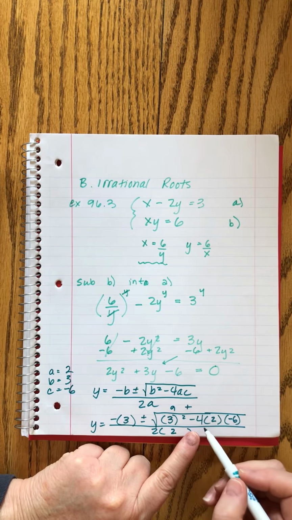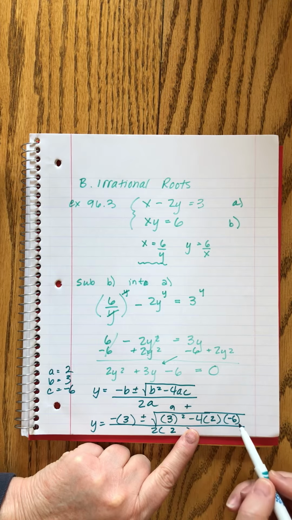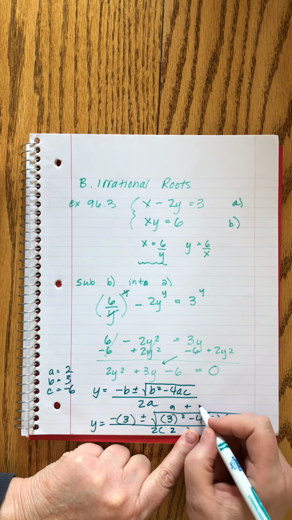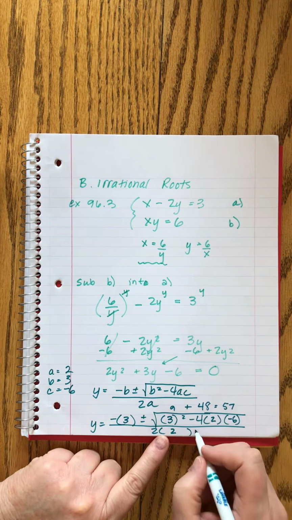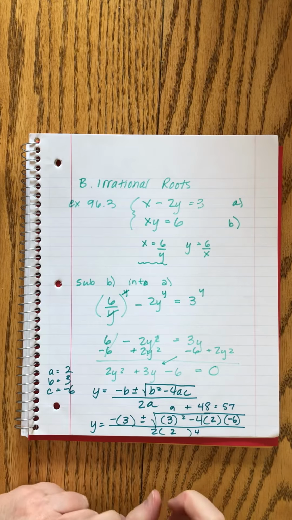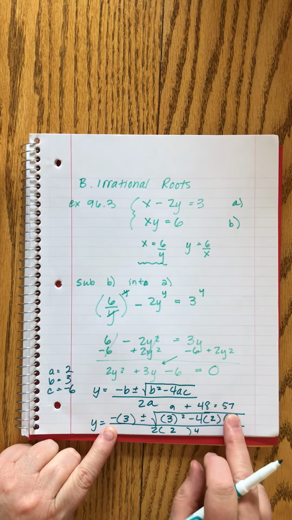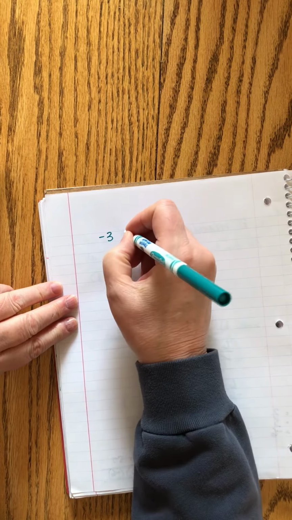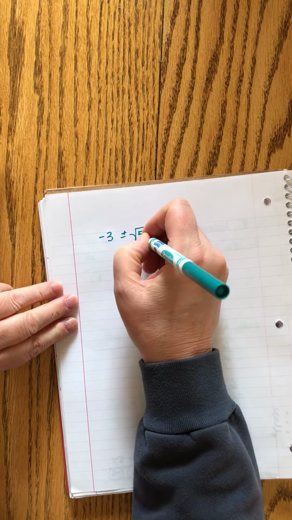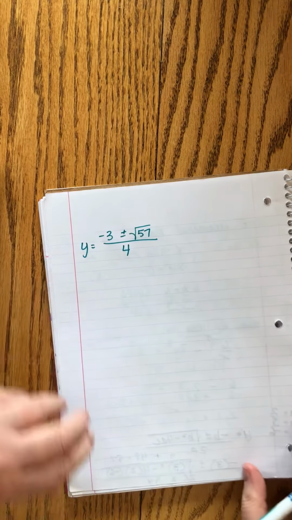Let's see, how can we combine this so we can do it in our heads? 4 times 2 is 8. 8 times 6 is 48. So that would be 57, and this is 4 on the bottom. So it's going to be minus 3 plus or minus the square root of 57 over 4. Let's see if I can remember this. Minus 3 plus or minus the square root of 57 over 4, and that's y equals.